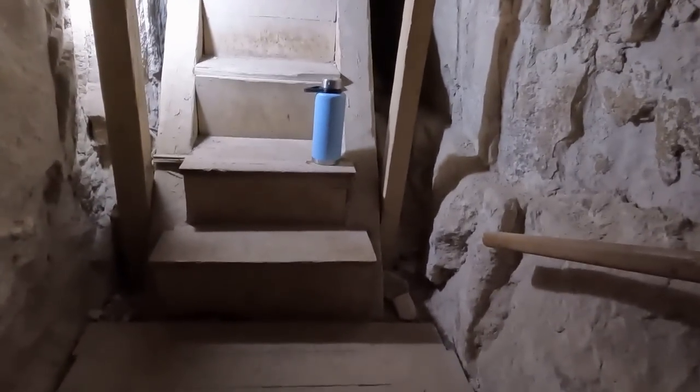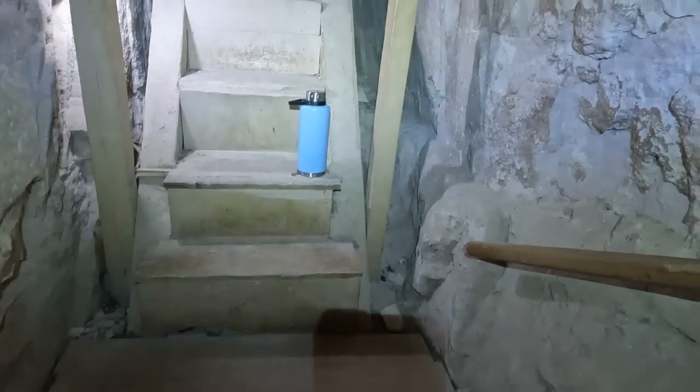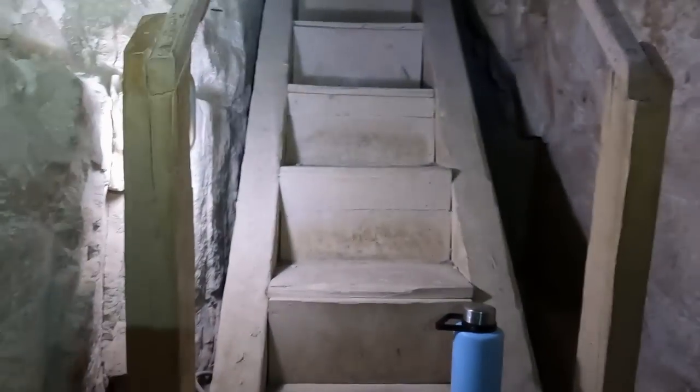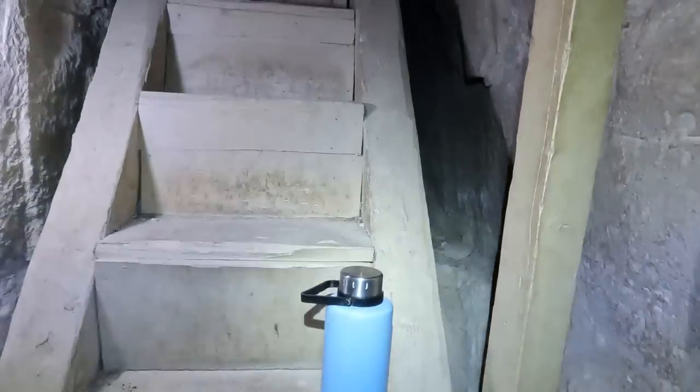And let me turn my headlight on so you guys can see. And I'll take a look at what we came in here to do. Oh, this one's good. Shout out to my girl Lex from Ancient Odysseys for leaving her headlamp here because it's much more powerful than the one that I have.